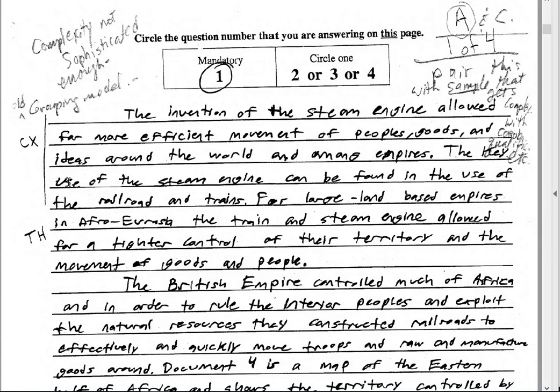Alrighty, here we go. So if you see here in the notes, you can tell that yes, this essay is going to get the contextualization points, the CX, as well as the TH for the thesis. Now, the thesis is here at this bottom, this last sentence. It says, for the large land-based empires in Afro-Eurasia, the train and steam engine allowed for a tighter control.